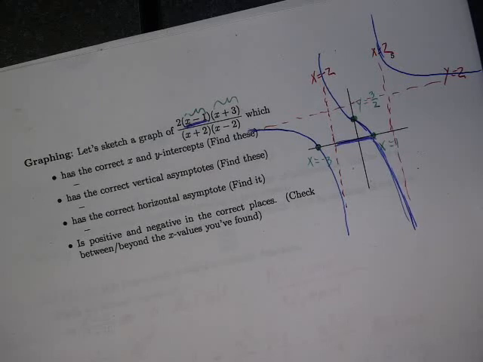Any questions about graphing before we move on to thinking about inequalities? Cool. Let's solve some inequalities.